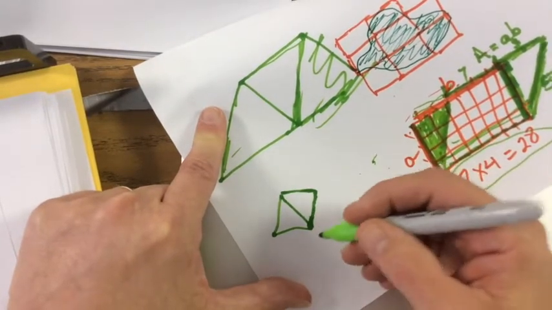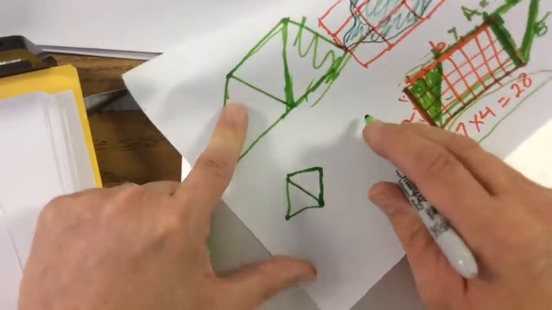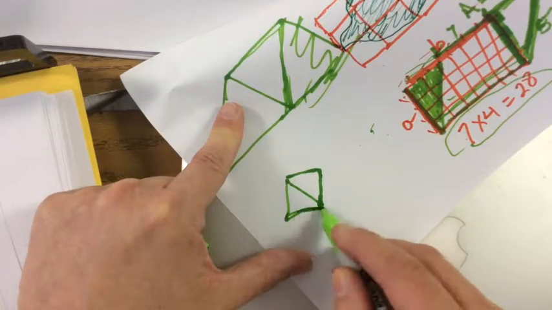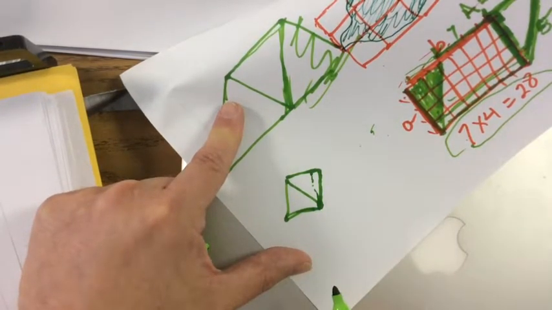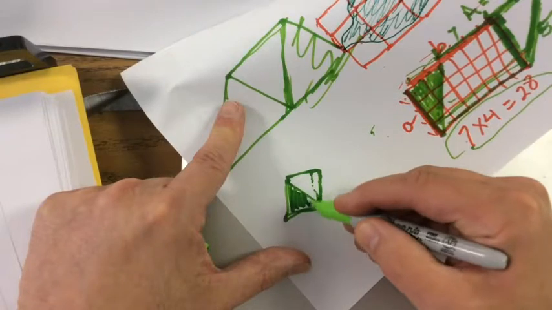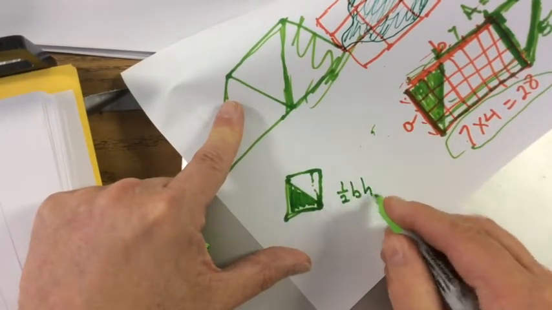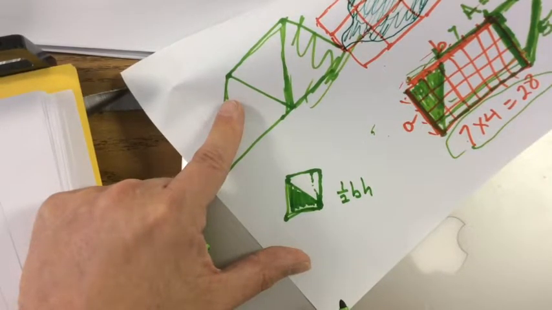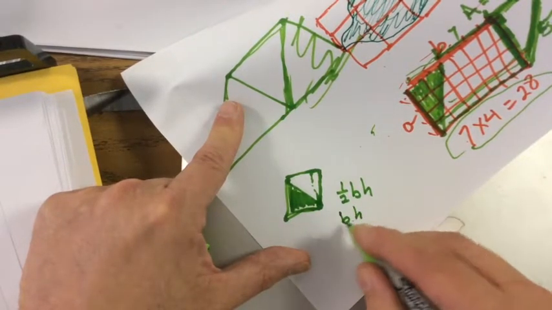I know how to find the area of a parallelogram. I take the base, and I multiply it by the height, and I have the area of the parallelogram. But if all I want is the area of the triangle, it's 1/2 the base times the height. Is that equal to base times height over 2? Yep. It's another way to write it.